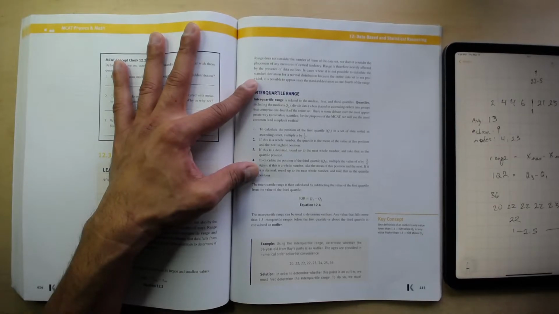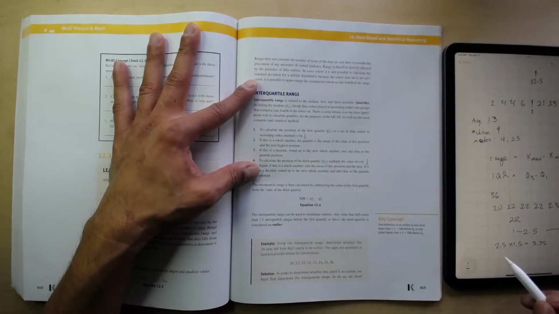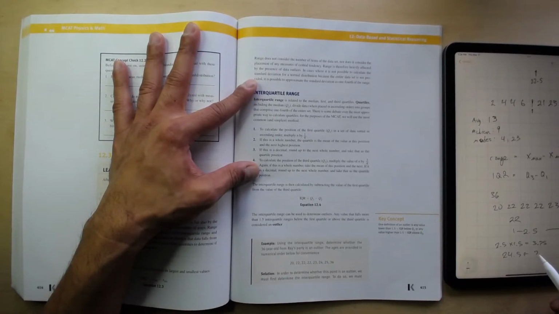So 2.5 times 1.5 equals 3.75. And 24.5 plus 3.75 equals 28.25.